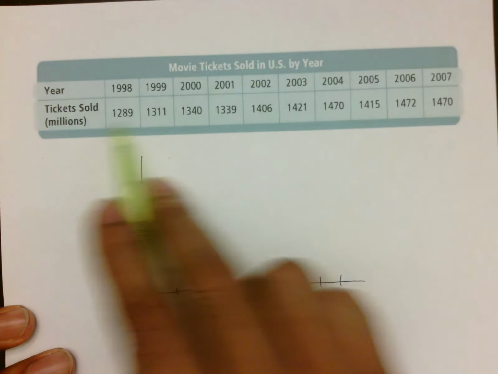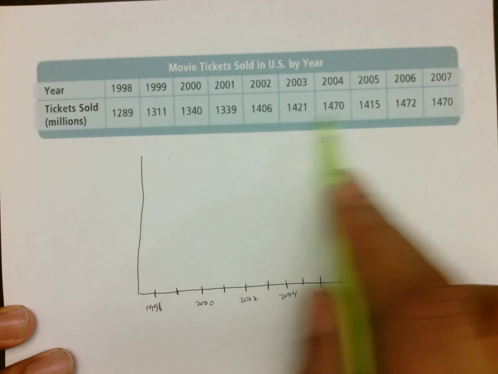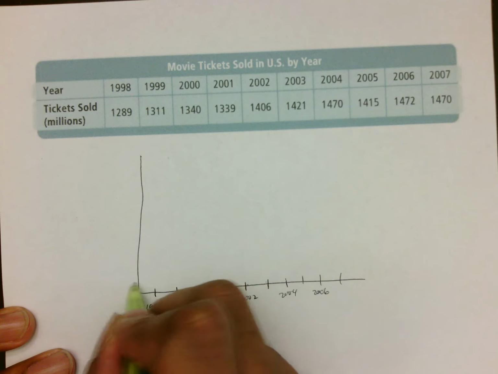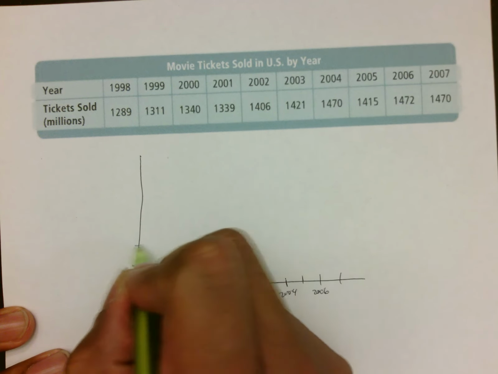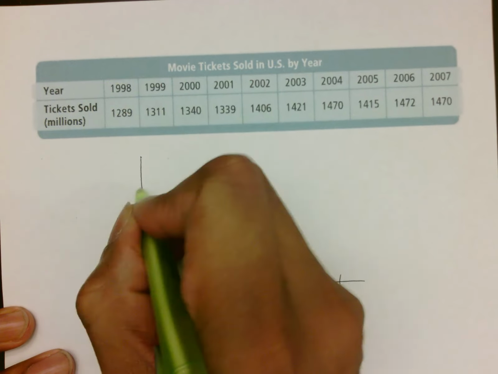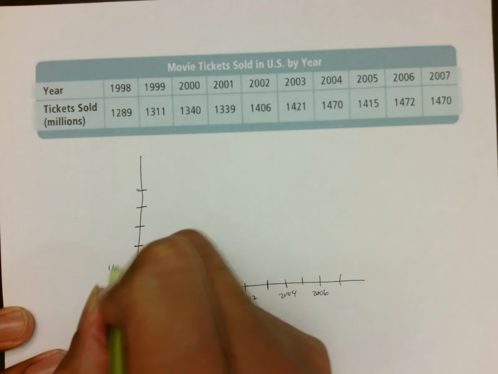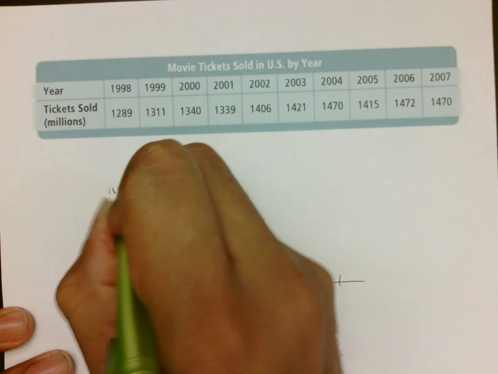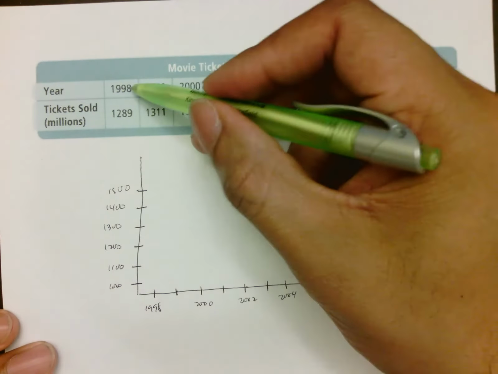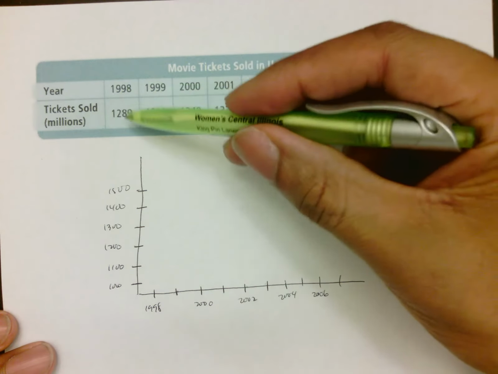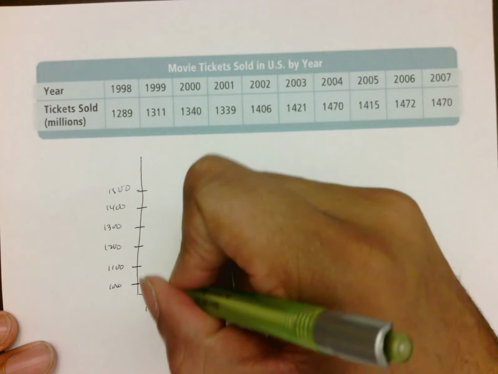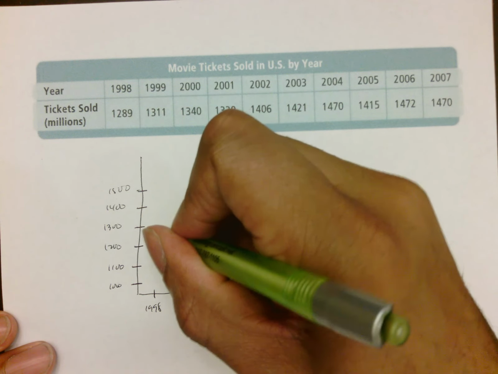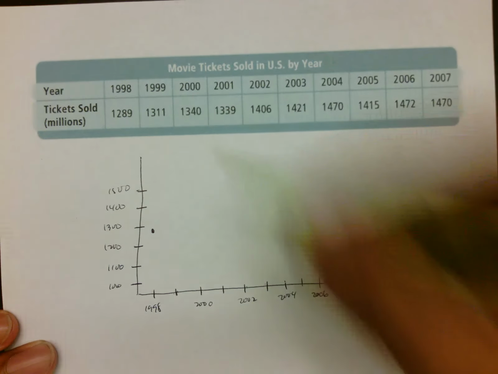And then your numbers here go from 1200 up to about 1500. So I'm going to start at 1000, 1100, 1200, 1300, 1400, 1500. And again, all you have to do is approximate. 1998 says it has 1289, so this would be 98. That's 1000, that's 1200, or 1289 to be closer to the 1300 range. So a dot would go about there.